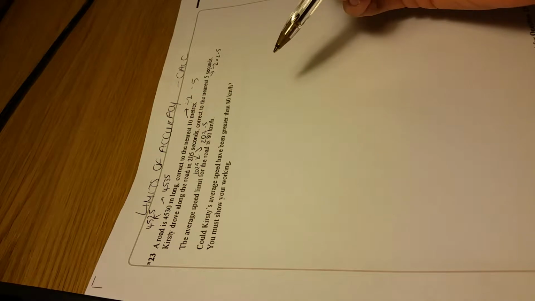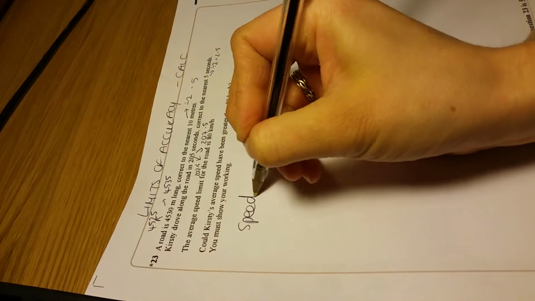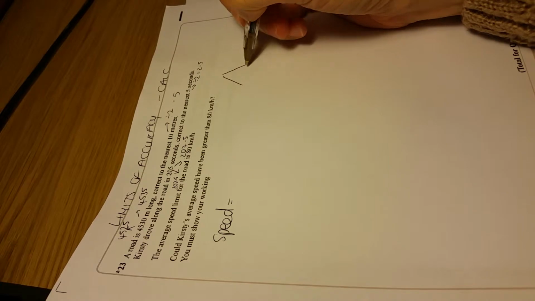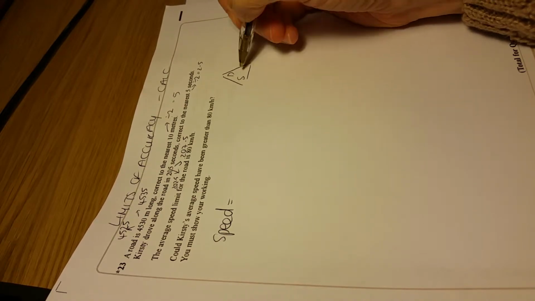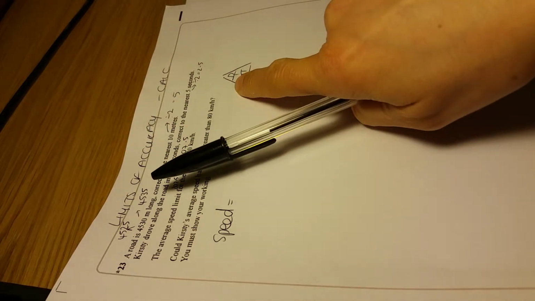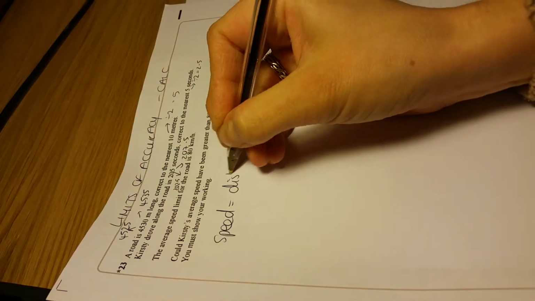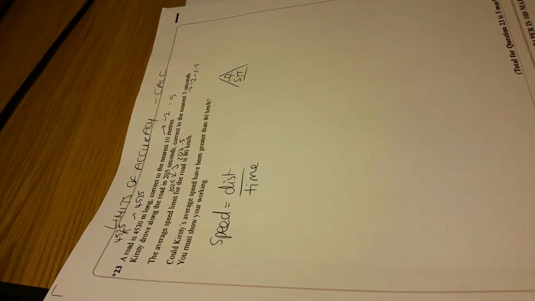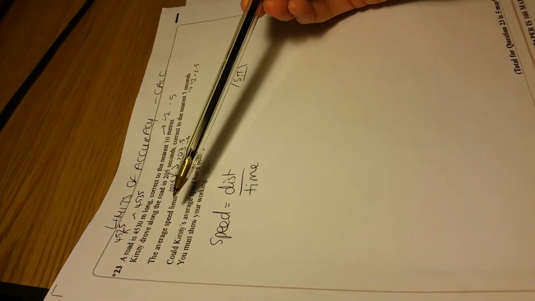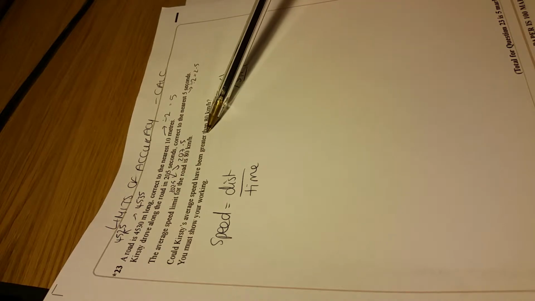So it says, could Kirsty's average speed have been greater than 80 kilometres per hour? Now, even if you couldn't do anything else, you would think, okay, what do I know about speed? Most of you use the triangle. To find speed, cover it up, so it's distance divided by time. That is what we would do if we just had 2 values and they said work out the speed. But it says, could Kirsty's average speed have been greater than this?